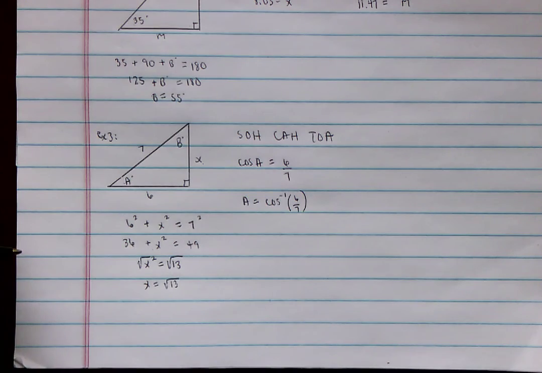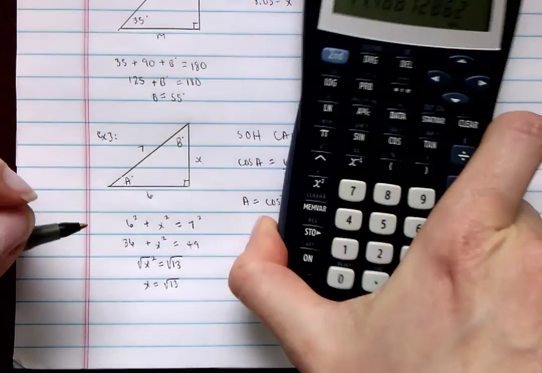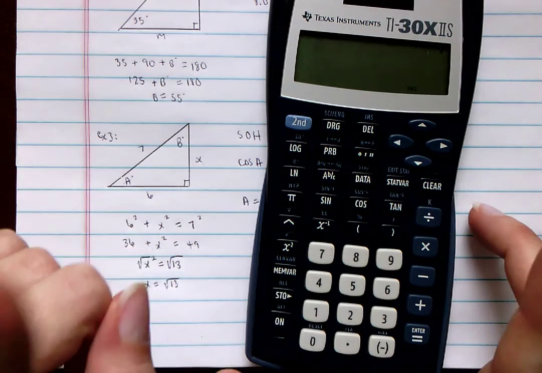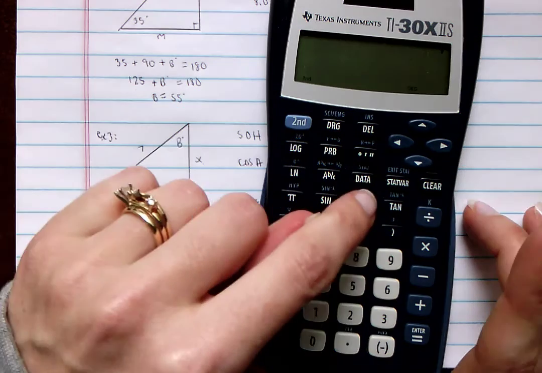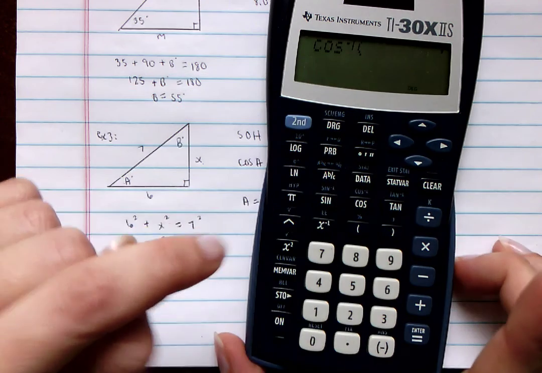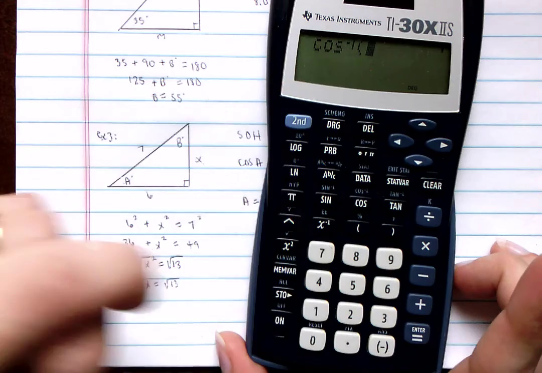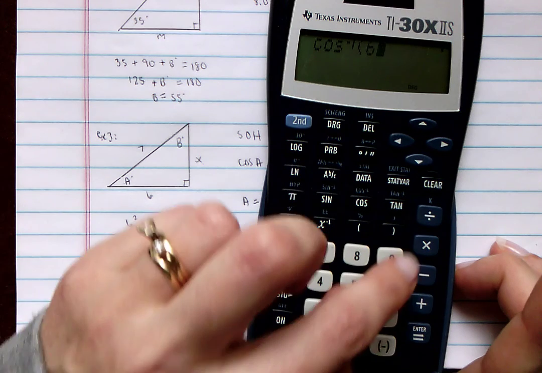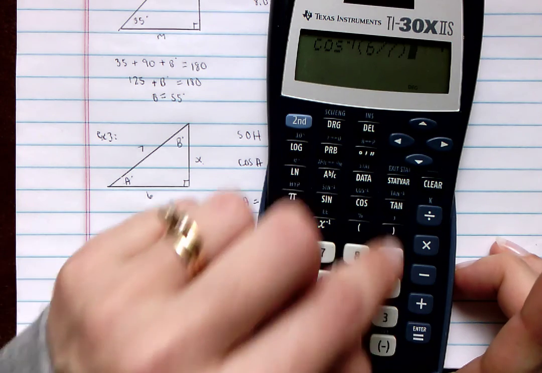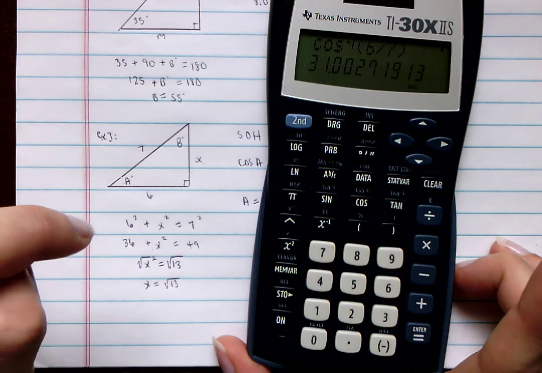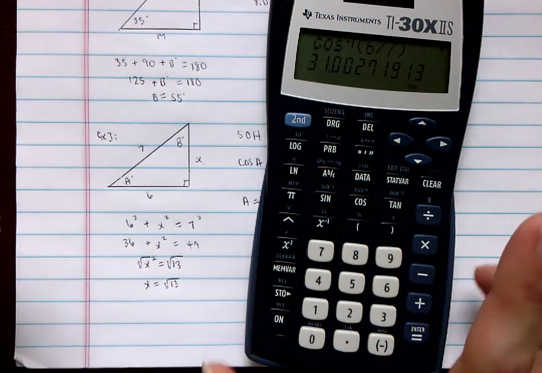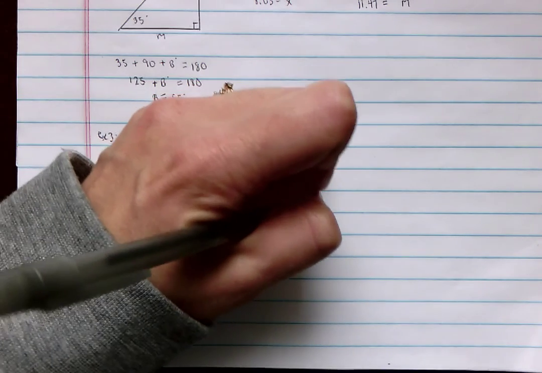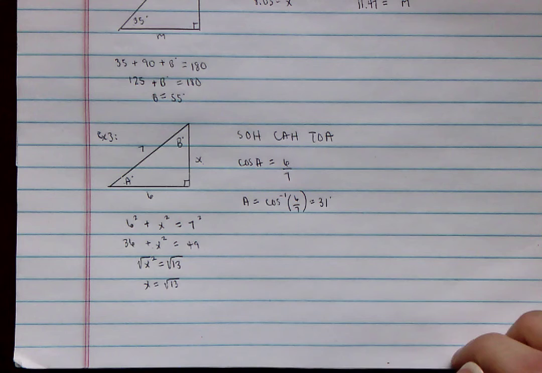And if you do that, you're actually going to get an angle. So just recall, when you're doing this on the calculator, for inverse you have to press second and then the cosine, and that'll give you that little -1, which means the inverse cosine. And then we do 6 divided by 7. And we end up getting 31 degrees. So angle A is approximately 31 degrees, okay?